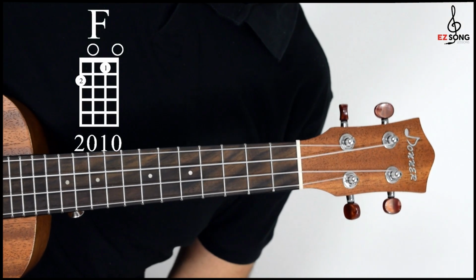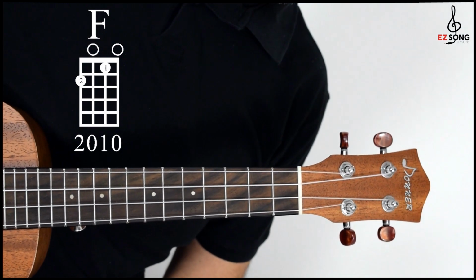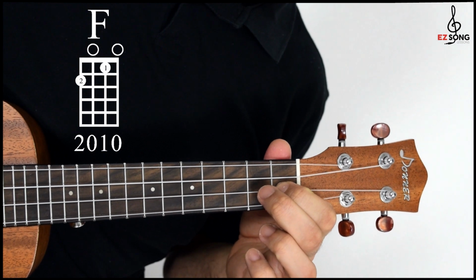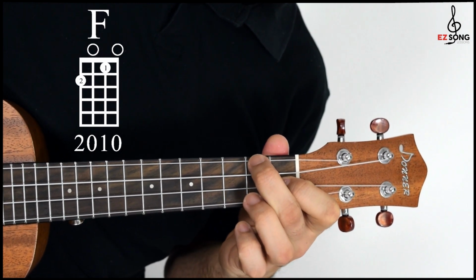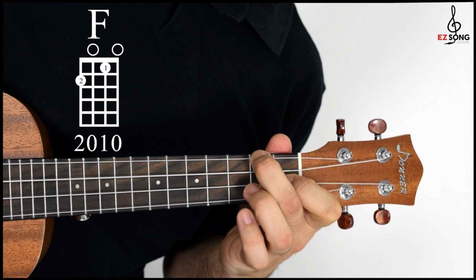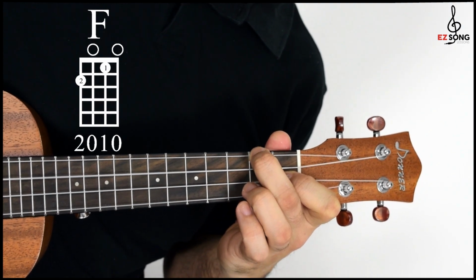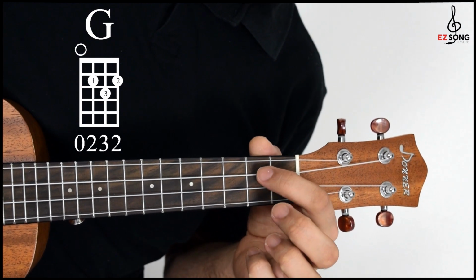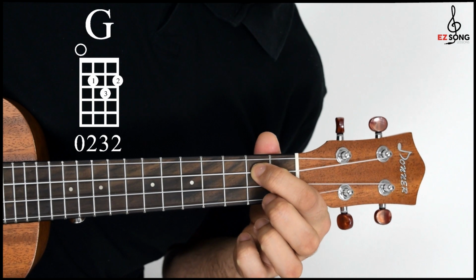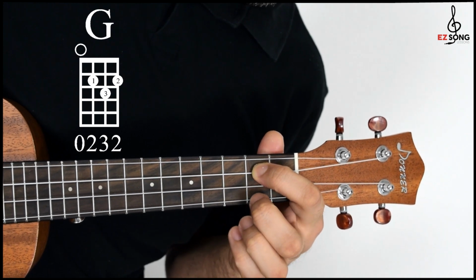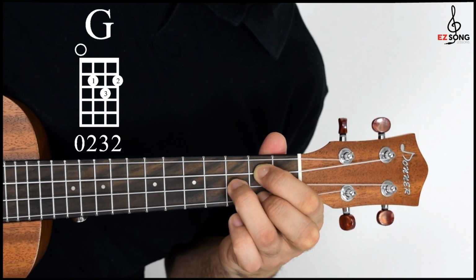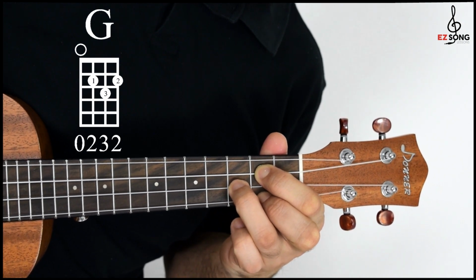F. For F, you will need 2 fingers. First, the 1st finger on the 1st fret of the E string, and your 2nd finger on the 2nd fret of the G string. The other strings need to be played open. G. For G, you will need your 1st finger on the 2nd fret of the C string, your 2nd finger on the 2nd fret of the A string, and your 3rd finger on the 3rd fret of the E string. The G string can be played open.